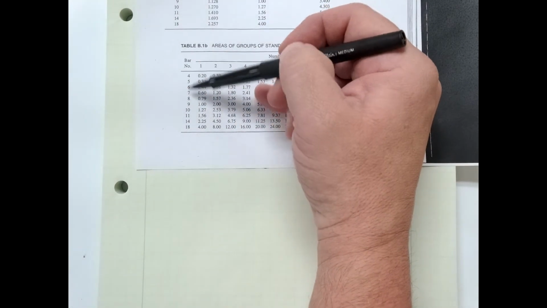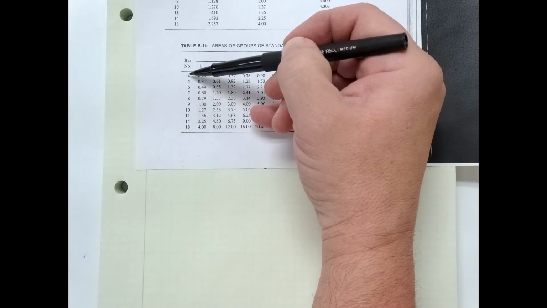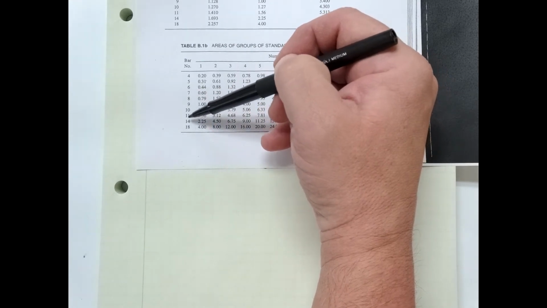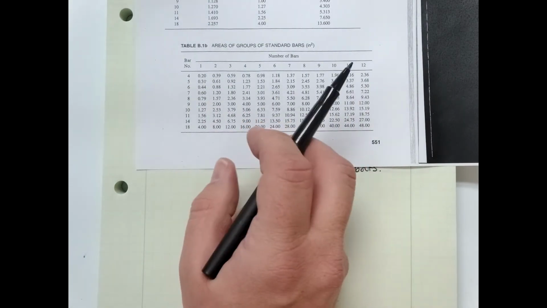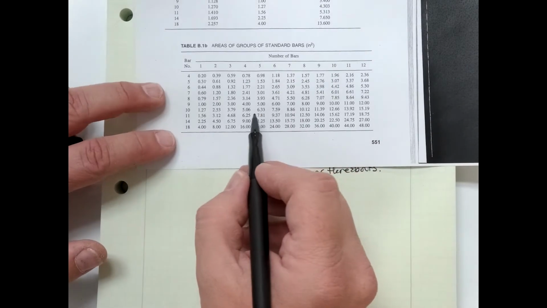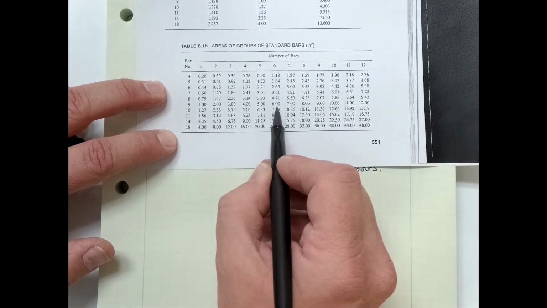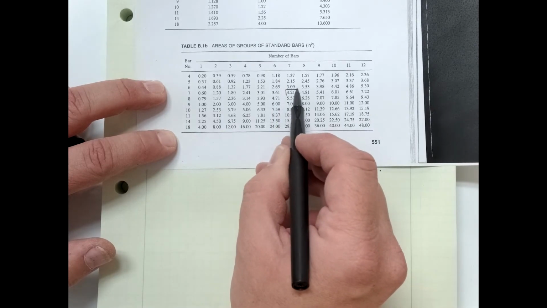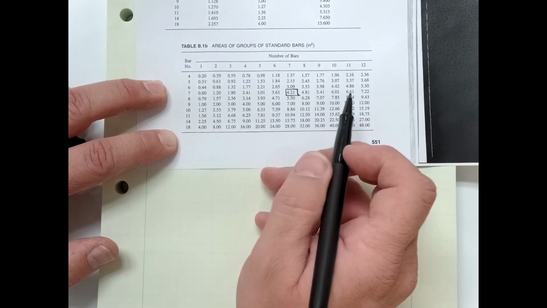Here, this gives me the bar number size. Number 4, number 5, number 6, number 10, number 11, number 14, number 18. And this gives me the number of bars, 1 through 12. So I can look around here. Well, I got, let's see, this would be slim pickings usually. This never happens. We're doing a different example from the one we did in the class.